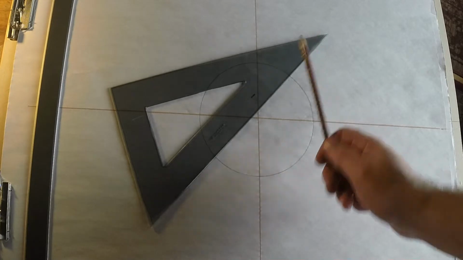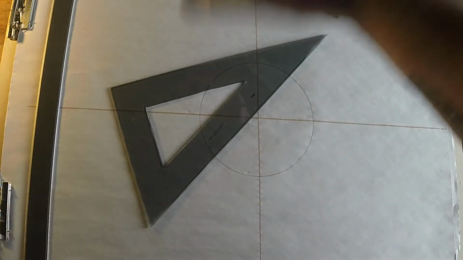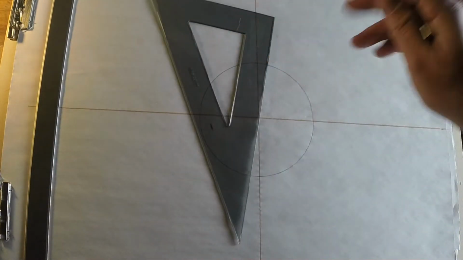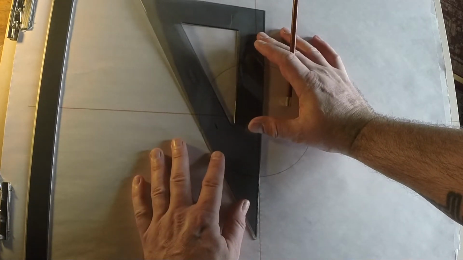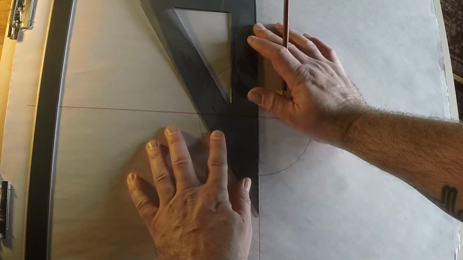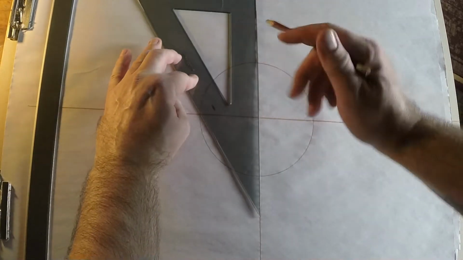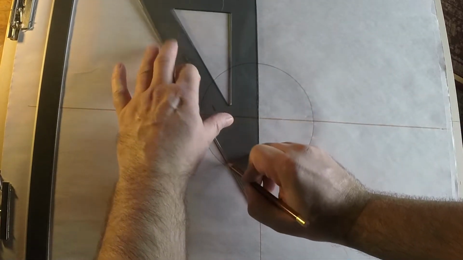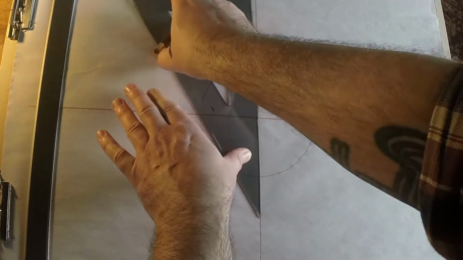This is a 30, 60, 90 degree triangle. I'll show you what 60 degrees from the horizon looks like. You can see that. Boom.